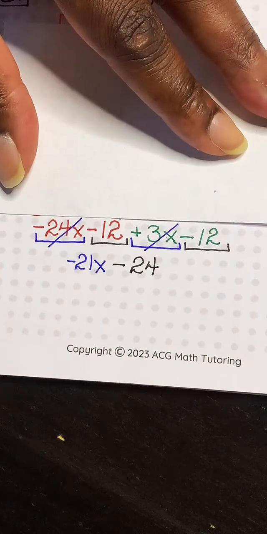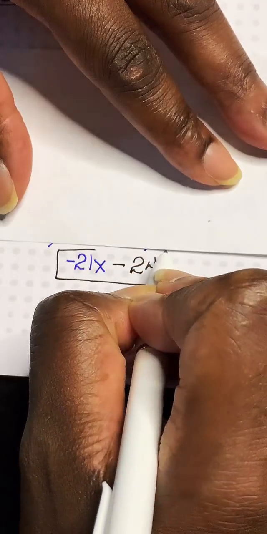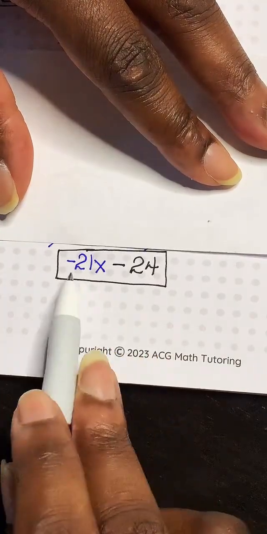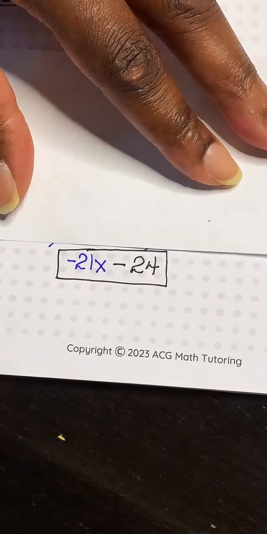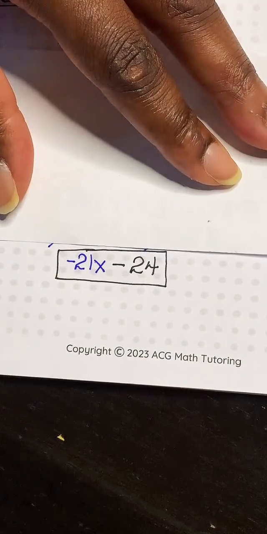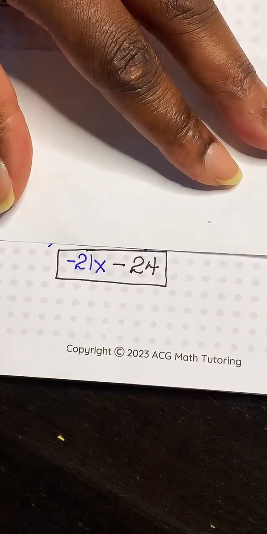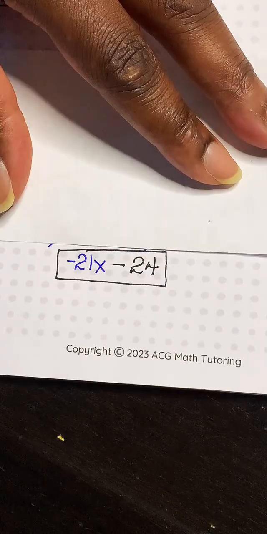Okay? So that's why our answer is negative 21x minus 24. These are not like terms, so I can't go any further. Okay, I can't combine them. I mean, you can physically try to combine them, that's fine, but that answer is going to be wrong. I'm just going to let you know right now. Okay?